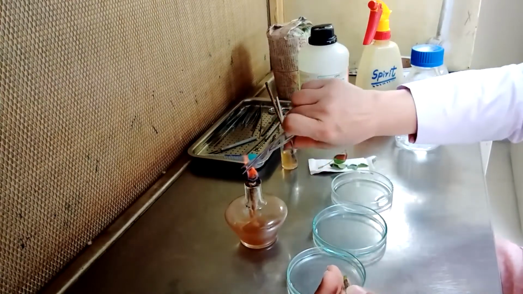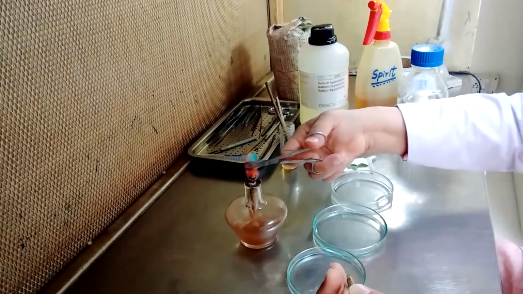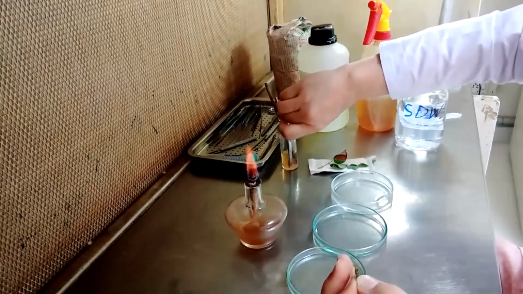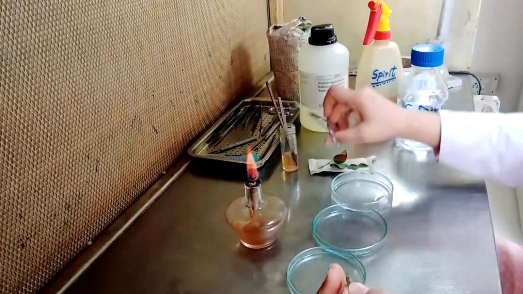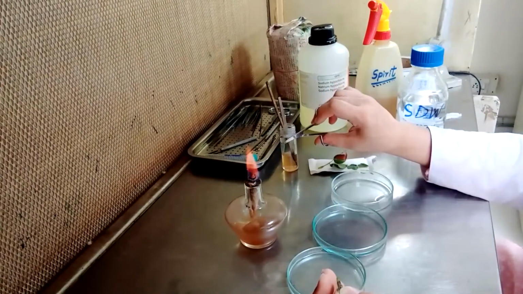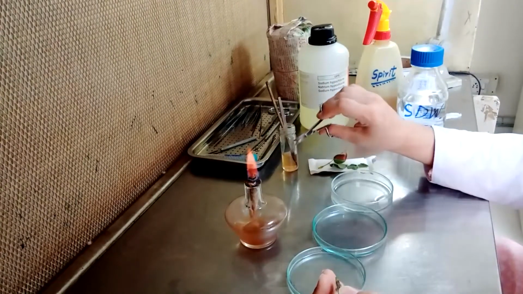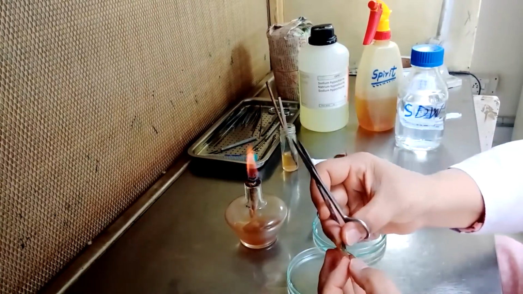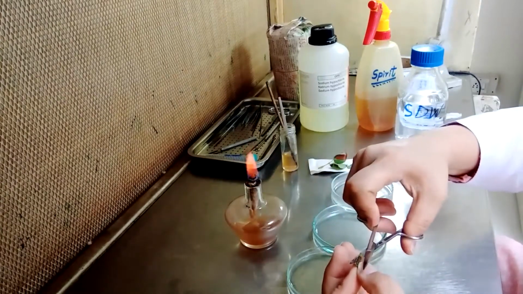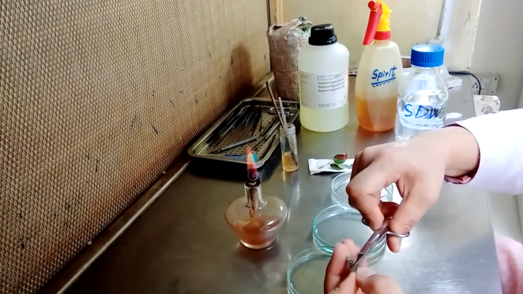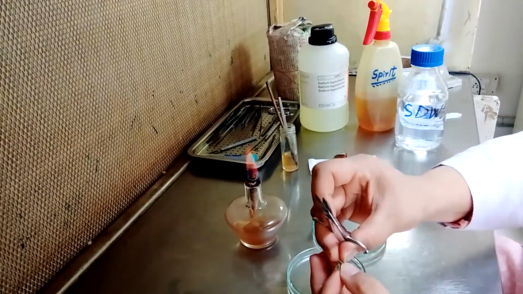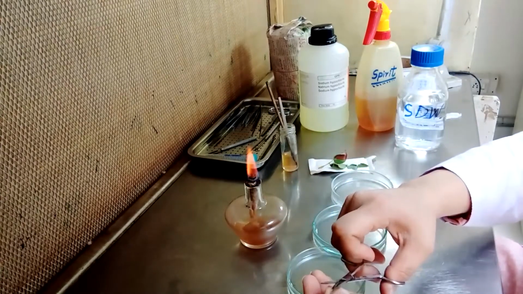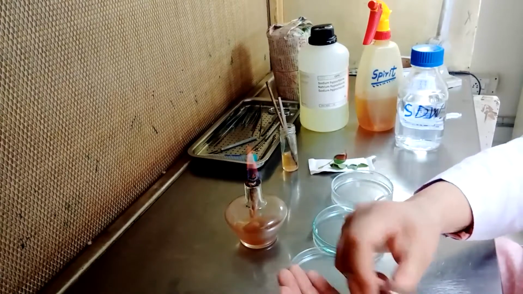Again, do it red hot. Sterilize it. Give it a dipping. Let it get cool. Wait a minute. You may cut each spot into 4 parts.